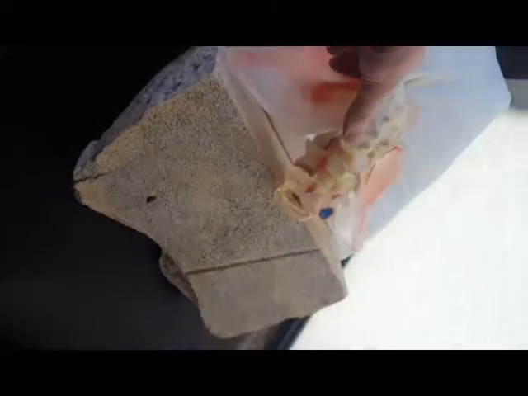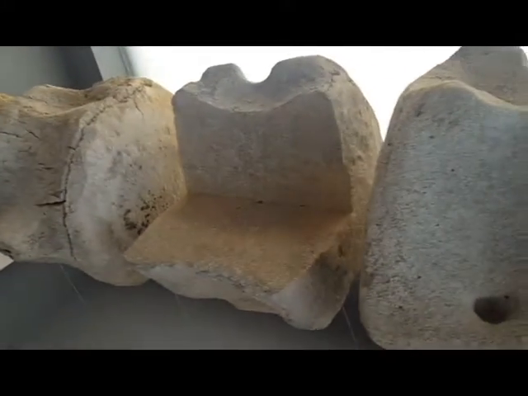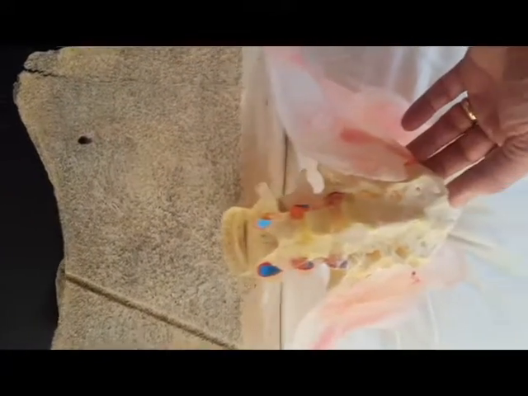This little block is out of this whale spine here, and I have it suspended above the treatment table, but you can see I've cut out a section of the vertebrae just to hold the lumbar spine stable as I demonstrate motion palpation.